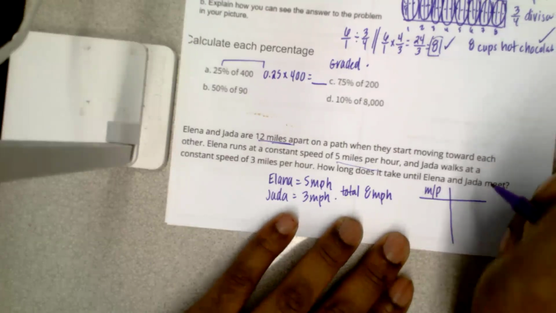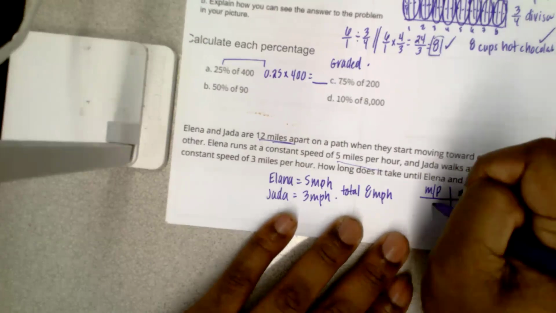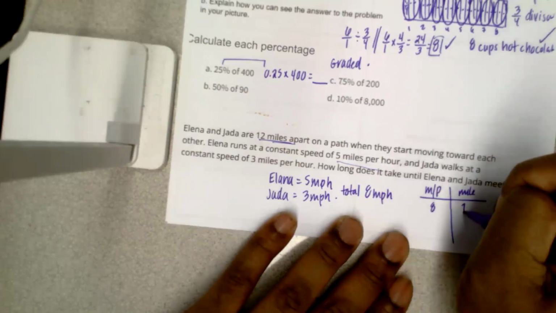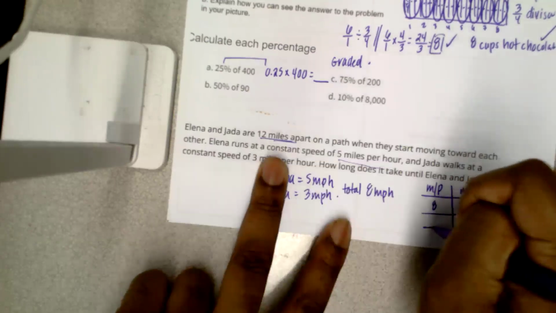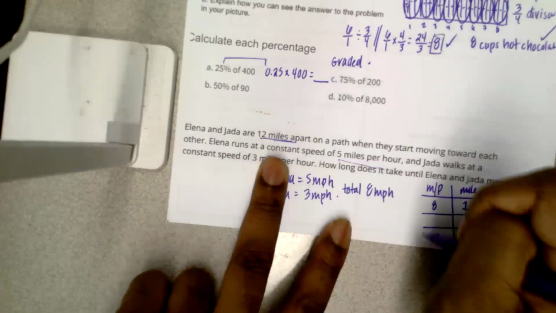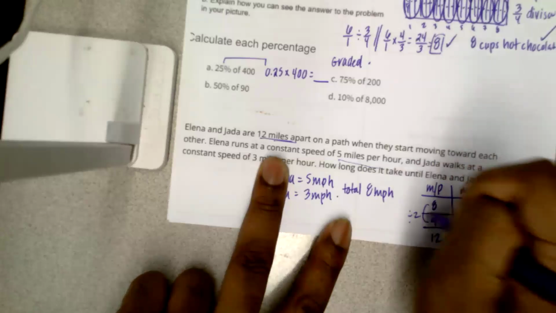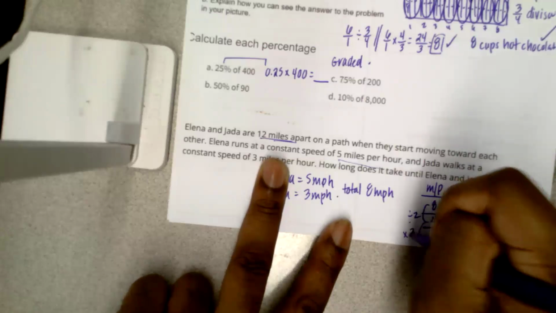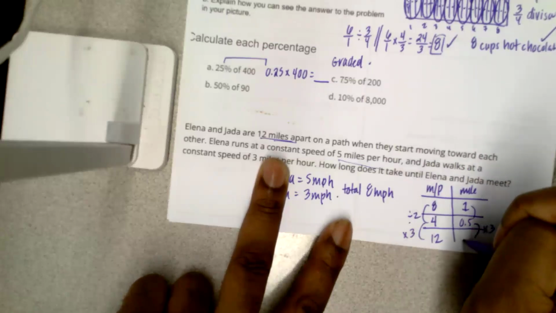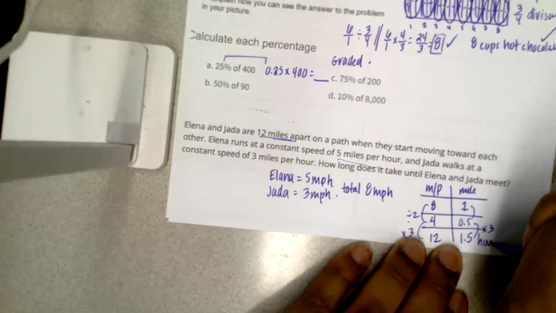Miles per hour in miles. We know that they together go 8 miles in 1 hour. And they're 12 miles apart. Our friendly factor is 4 divided by 2 times 3, 1.5 hours.